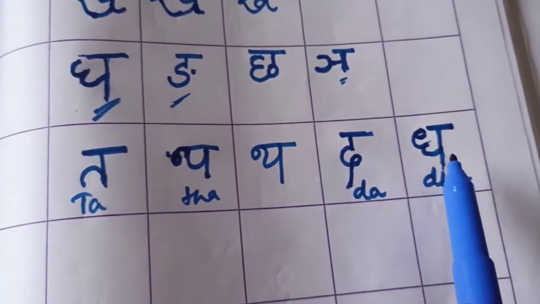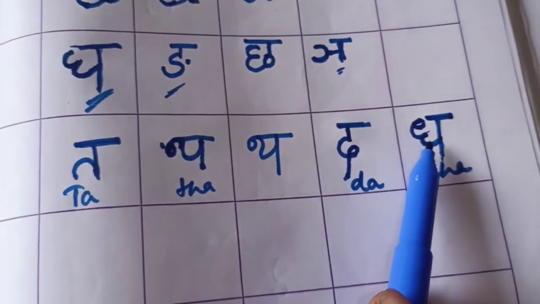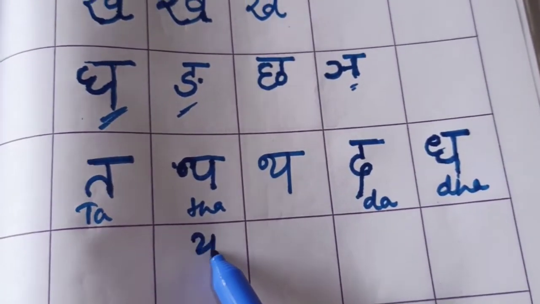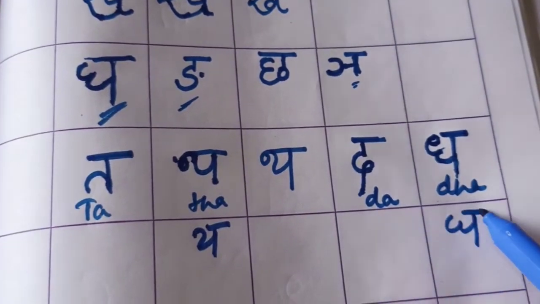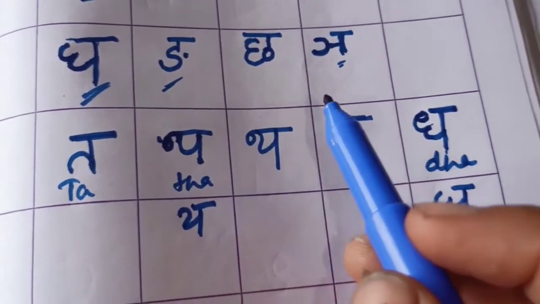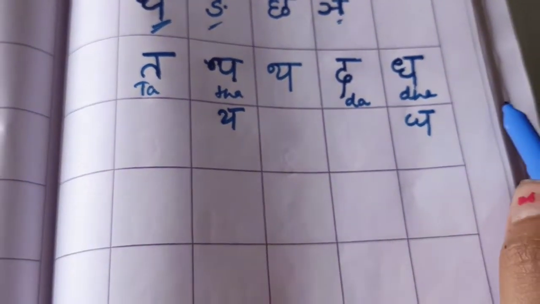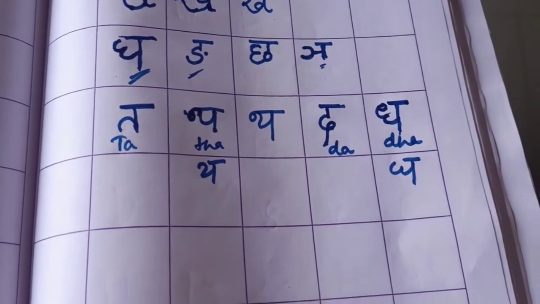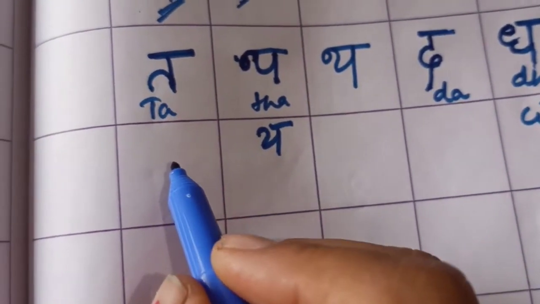Okay, these are the differences that these two will have. I'll write it here and show it to you. Kids mainly get confused, so make sure that they're not confused. Till they are clear, don't move to another letter. Ta, tha, da, dha, na.